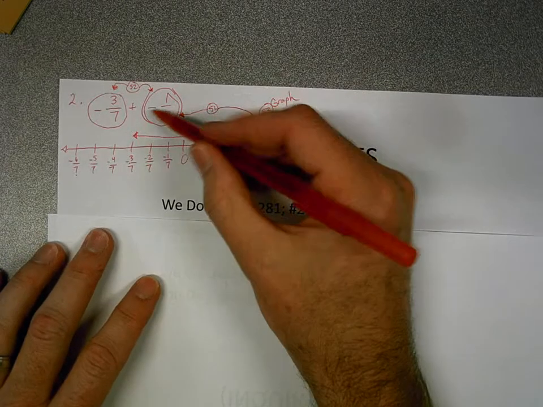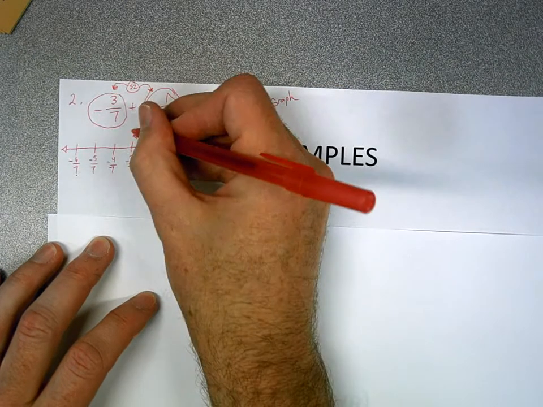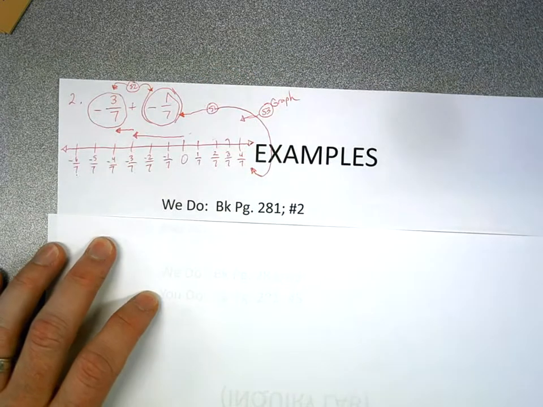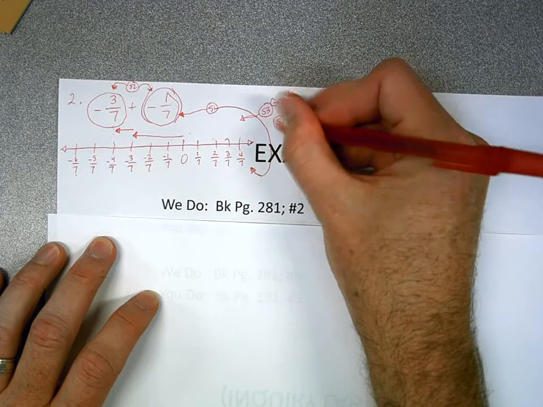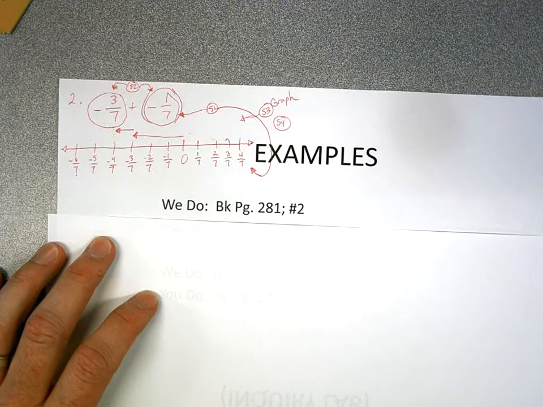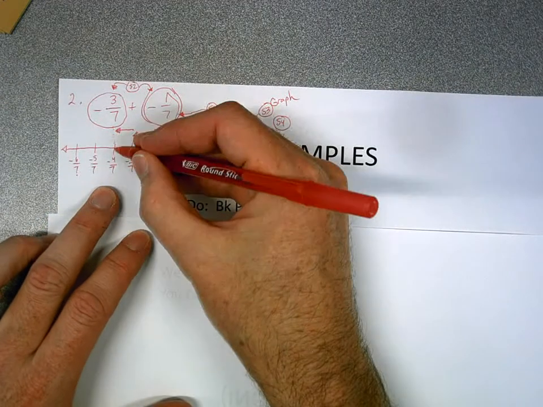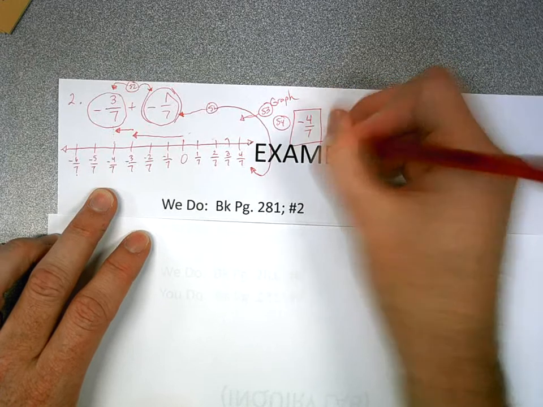Then my next one says I'm going left 1 more 7th. So from here, I go left with my arrow 1 more 7th. Now make sure you guys please do this. We get so wrapped up in the number line, and the number line is probably one of the most important things in this lesson, but we also need to put our answer. And of course that last arrow is even with our negative 4/7, and there is our answer.